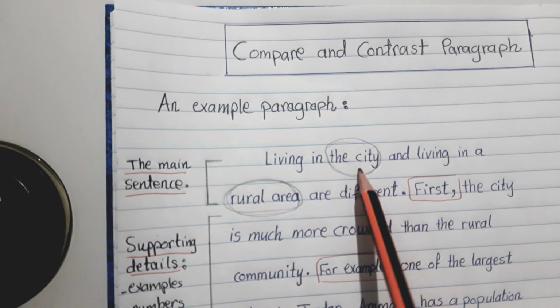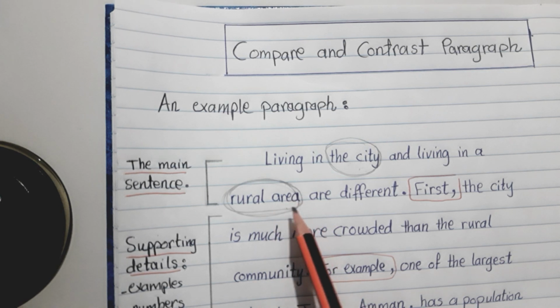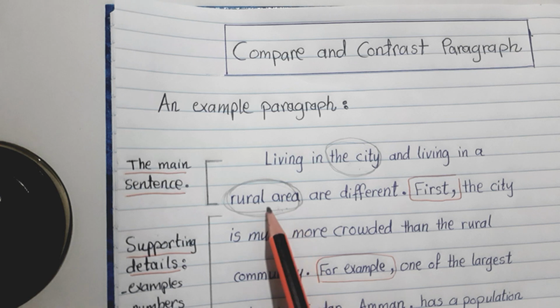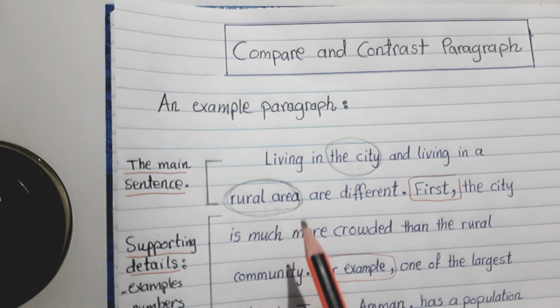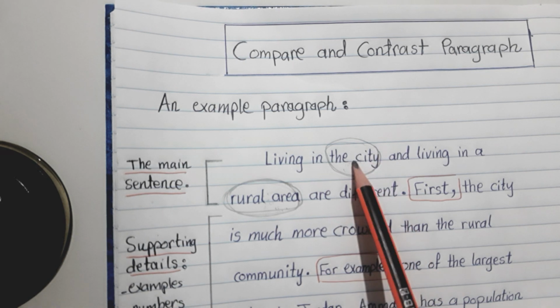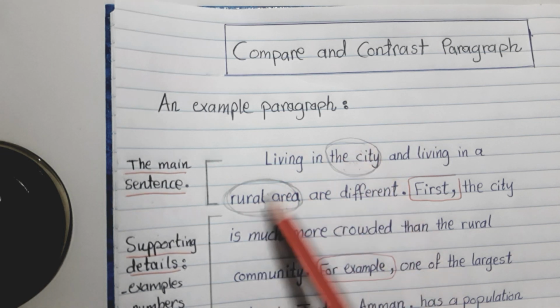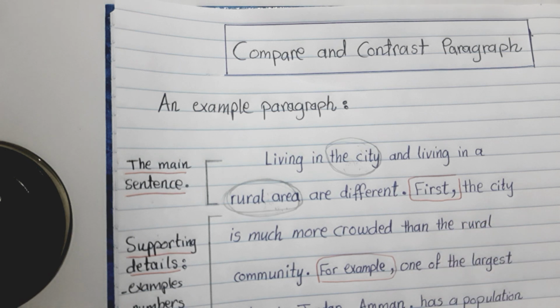The city, we all know cities like Amman, like Irbid, those are cities. Rural areas, okay, we call them countryside because they are not actually in the city. They are not located in the city. They are located at the side of the cities, on the sides of the cities. So they tend to be, let's say, less crowded. There are bigger areas of trees, of green areas, unlike the cities where we find a lot of cars, a lot of crowds. So this is what we are going to compare and contrast. I tried to make the paragraph as simple as possible, just to show you how to have a good start.